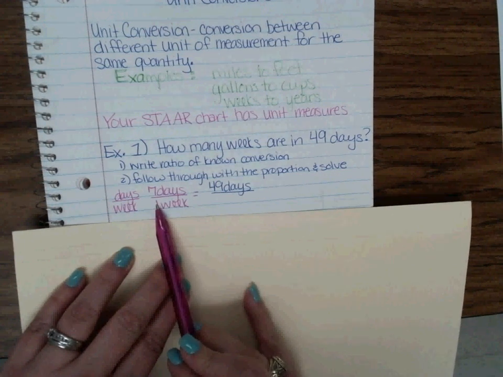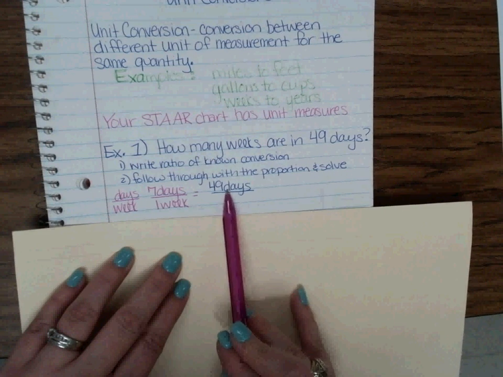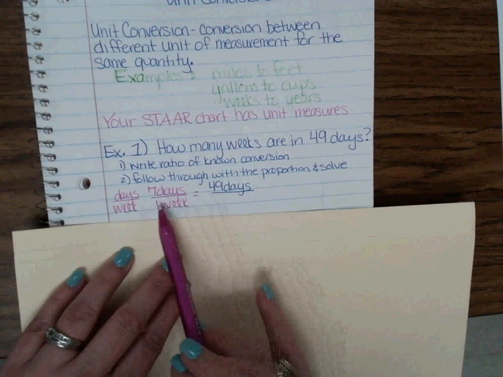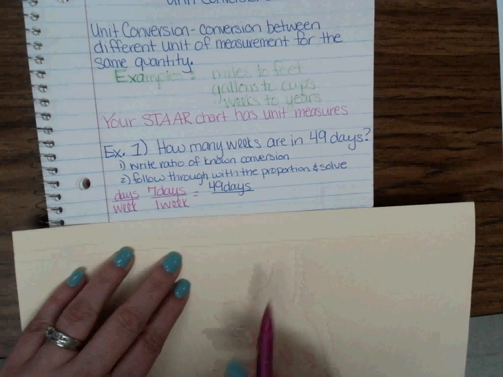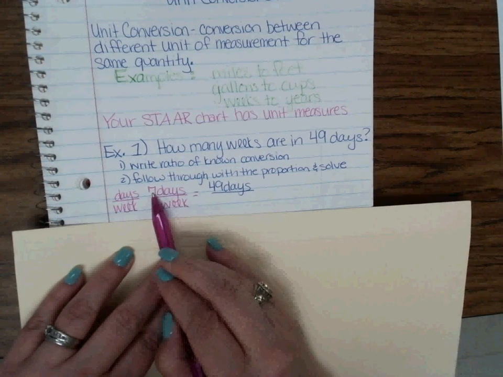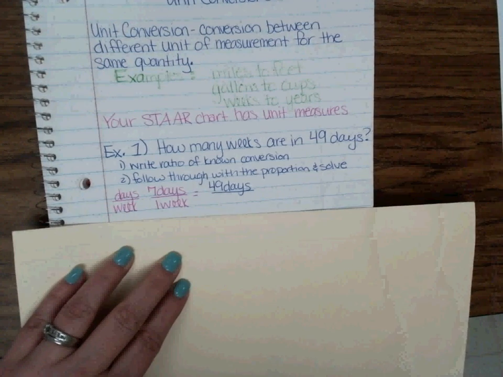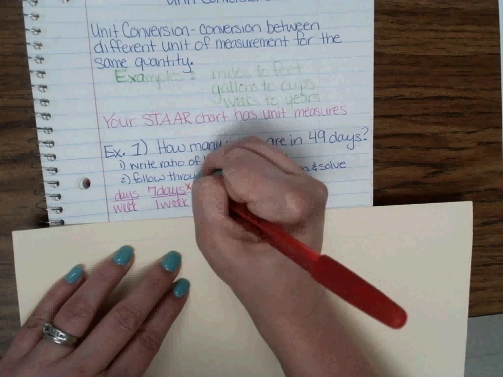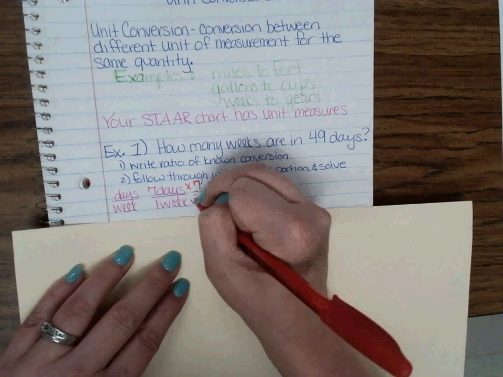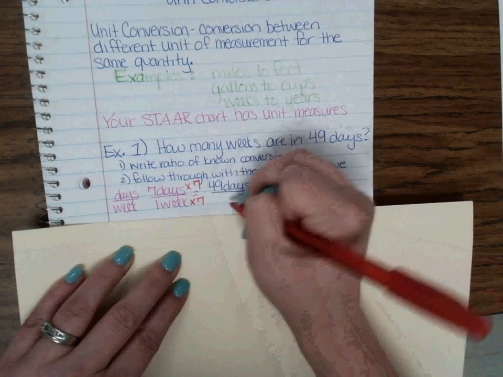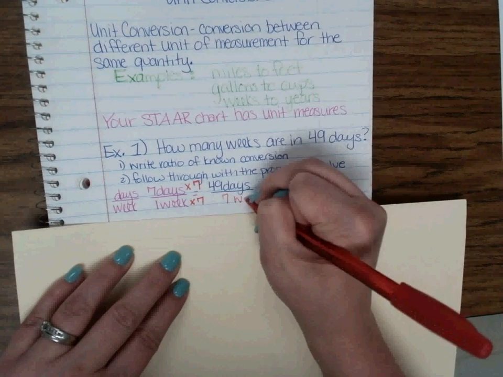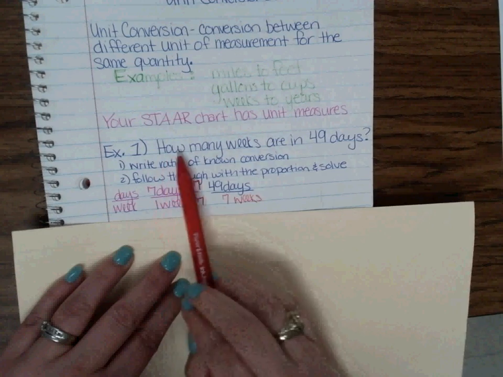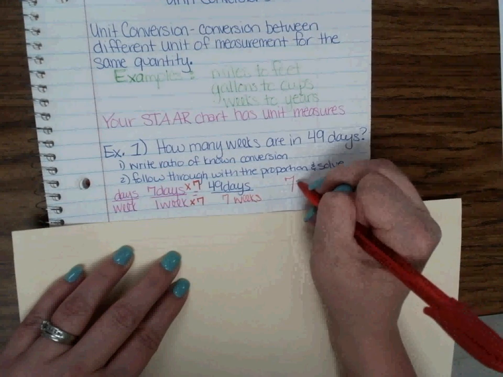I'm getting to 49 days. Notice that my days stays with my days. The top numbers are days, my bottom numbers are weeks. So I'm saying, how do I get from 7 to 49? 7 times 7 equals 49. So 1 times 7 would be 7, and that's 7 weeks. So I use that relationship to help me. And my answer, it says how many weeks? It would be 7 weeks.